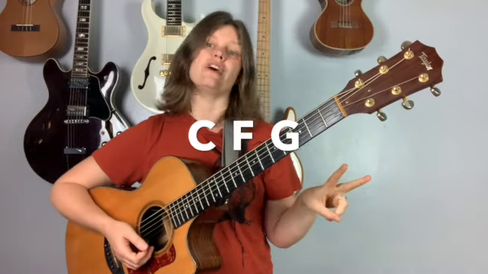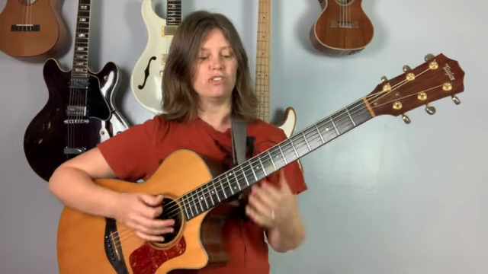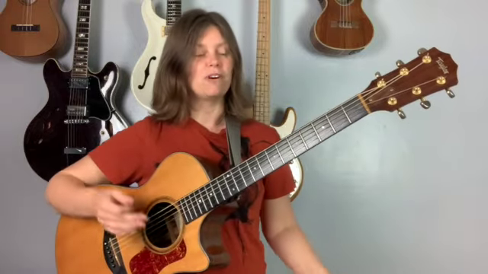So in the key of C, our 1 chord is C, our 4 chord is F, and our 5 chord is G. We can check that out here. Here's my C, go down, here's F, over 2 frets, there's G. So 1, 4, 5, or C, D, E, F, G. You can use any number of the methods that I've talked about previously.